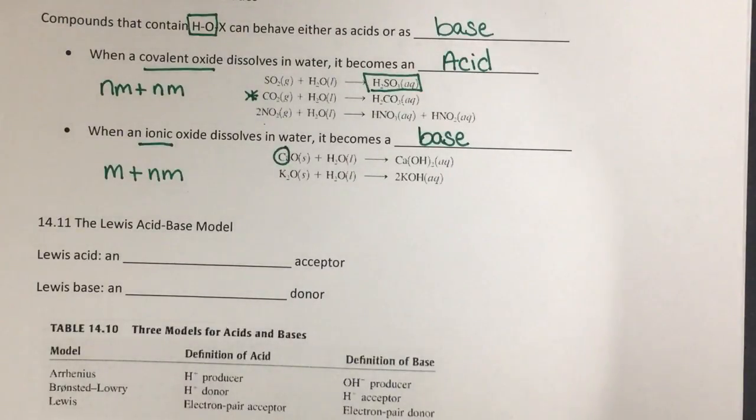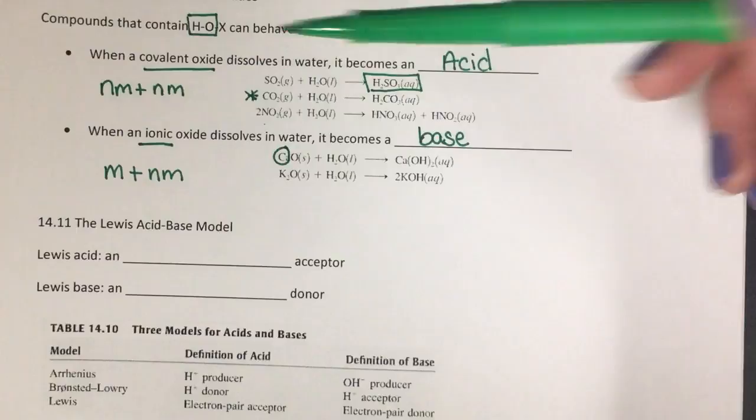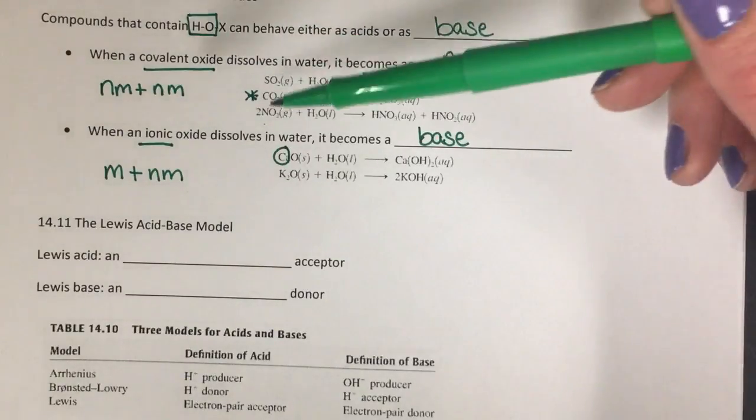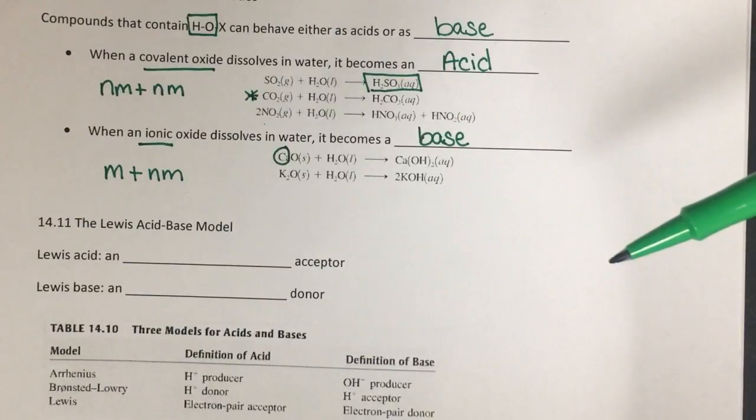Okay? So if I have something covalently bonded dissolving in water, it becomes an acid. If I have something ionic dissolving in water, it becomes a base. Okay?